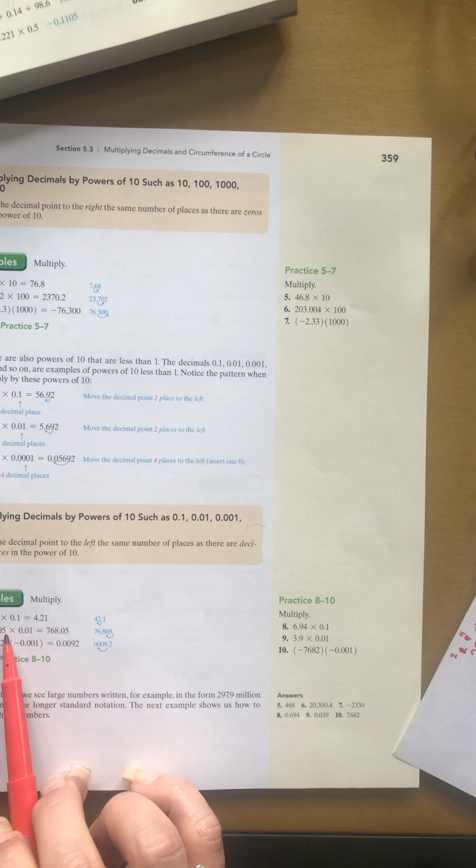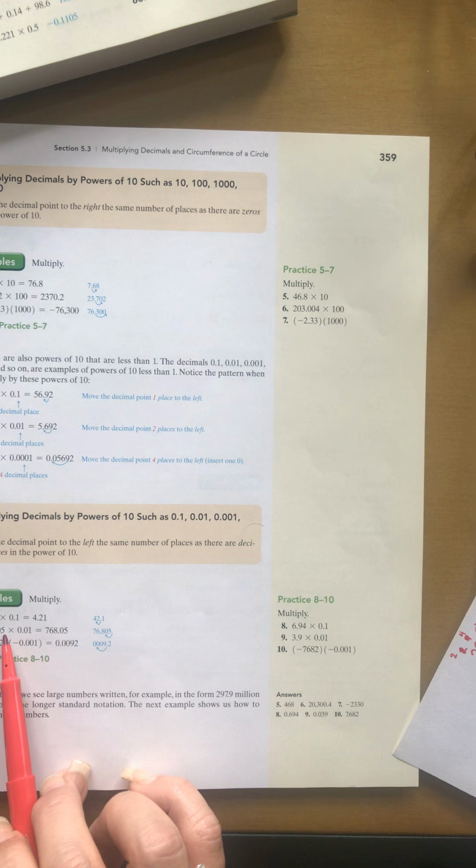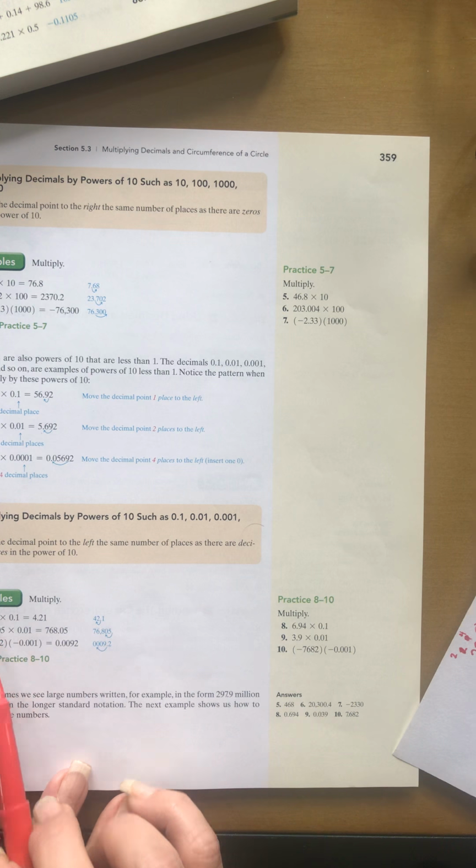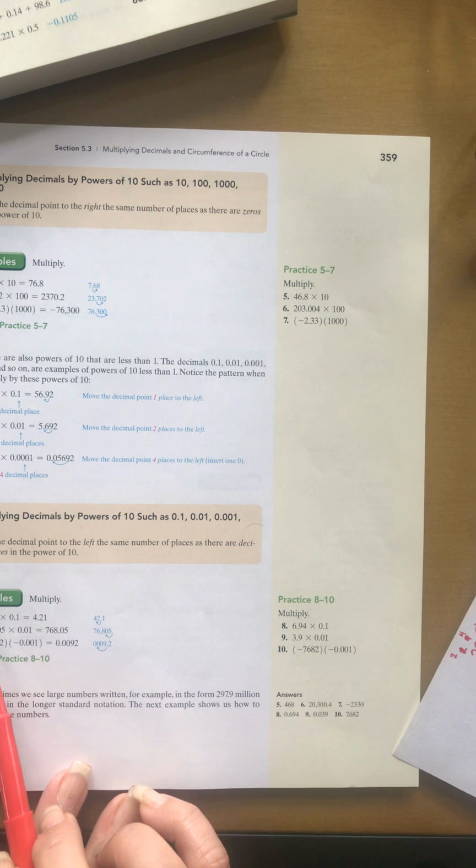0.01, you're going to move it 2 places to the left. Now your decimal is after the 5. So when you move it 2 places to the left, you end up with 768.05.